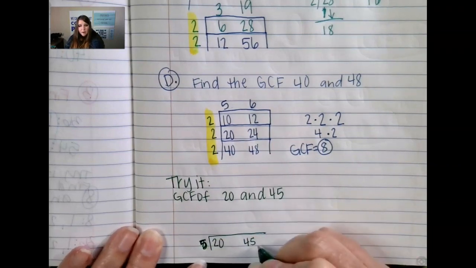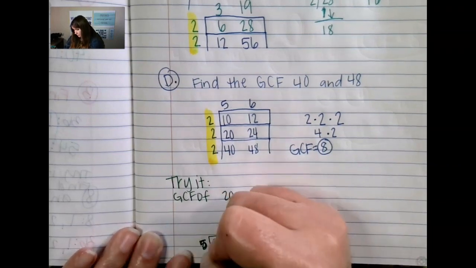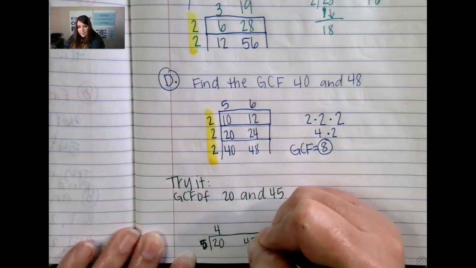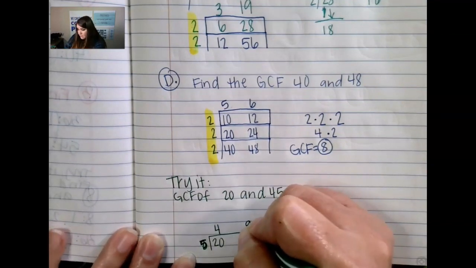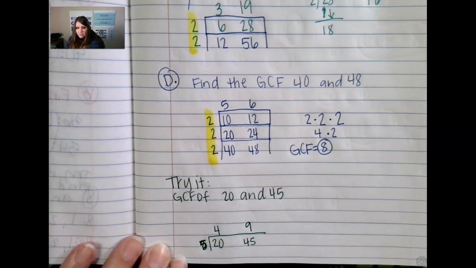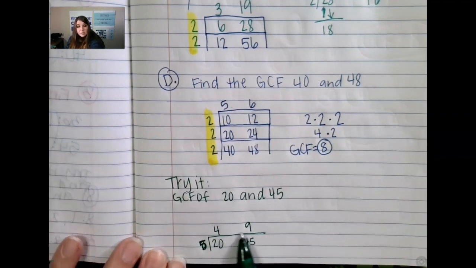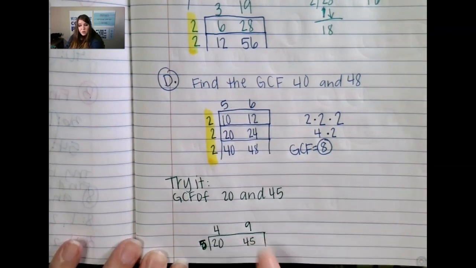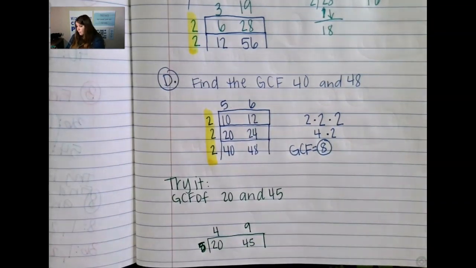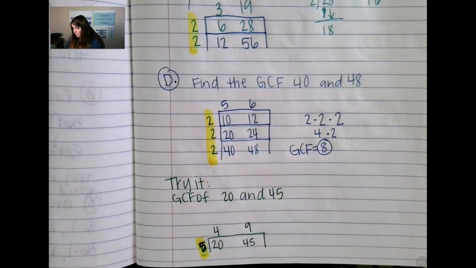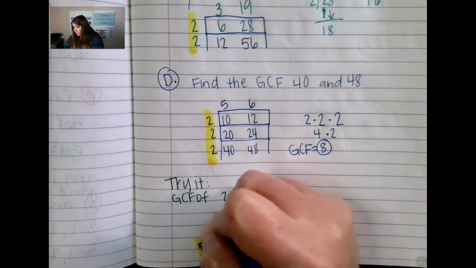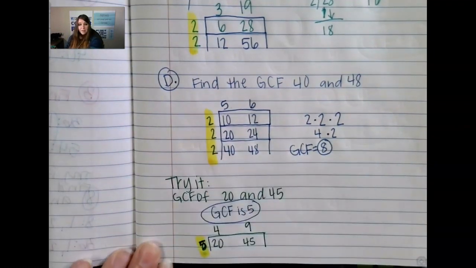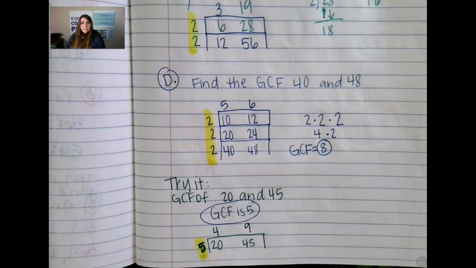I almost pulled out a 2, and that would have made that one a decimal. 4 times 5 equals 20, and 9 times 5 is 45. Okay, well, this one's a crazy one because right away we stop. We can't build another ladder right here because 9 and 4, they don't have anything in common. So the greatest common factor of 20 and 45 is 5. The GCF is 5. That one was a very short ladder. That one's more like a step stool.